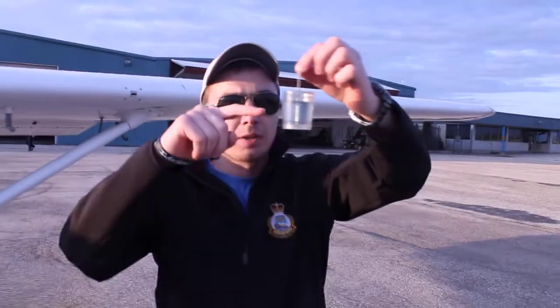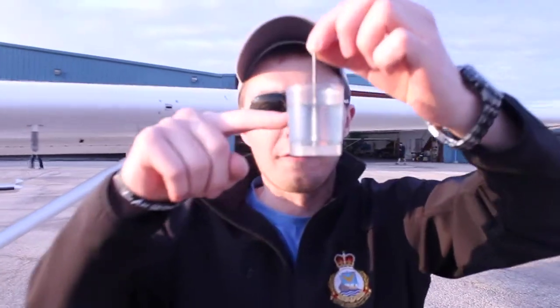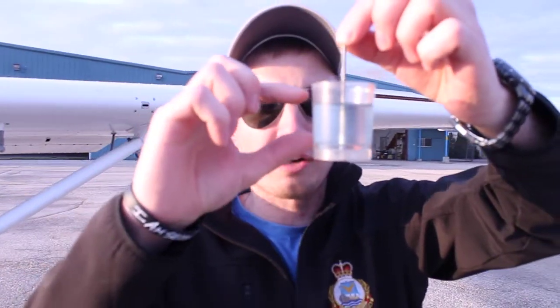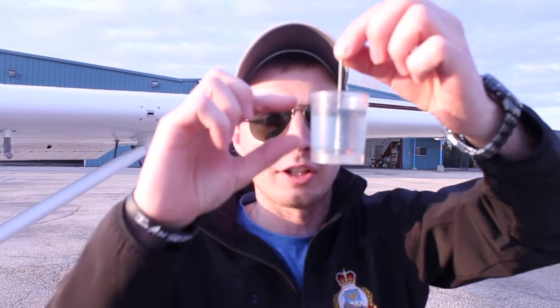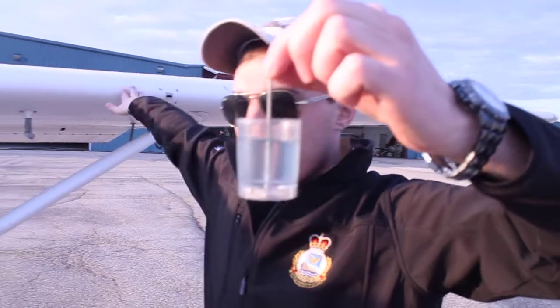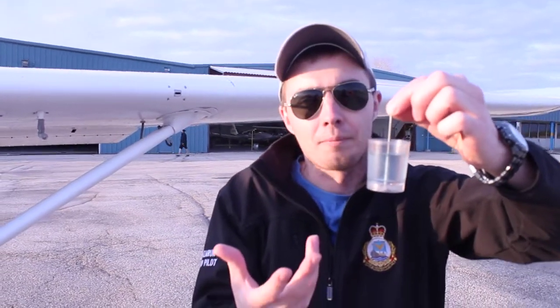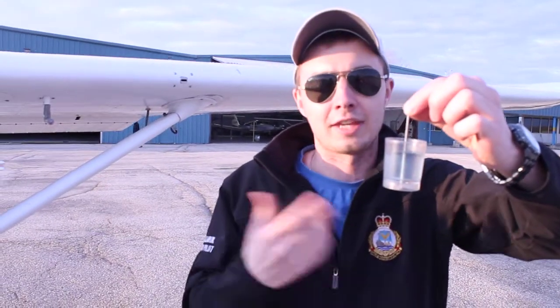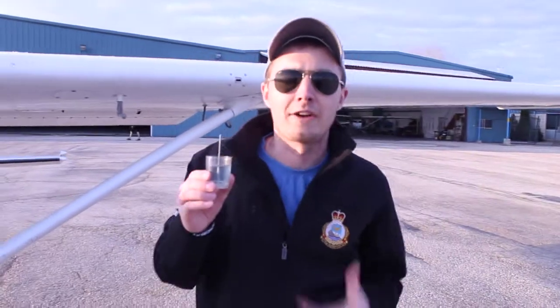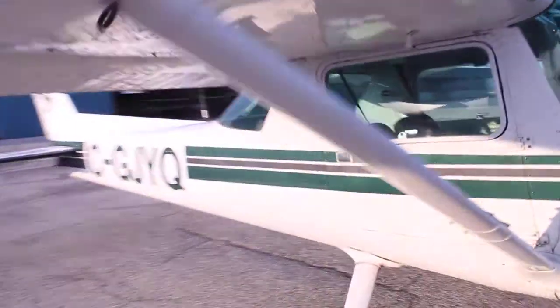Now, as you can see, there's one level of fuel there. There's no water, there are no different layers, it's just one solid layer of fuel. That means we have no water inside this fuel tank, and that's a good thing. So let's go check out the other wing and see if it's the same story. We want to be very environmentally friendly, of course. Fuel all over the ground. Okay, let's go check this side. All right, same thing.